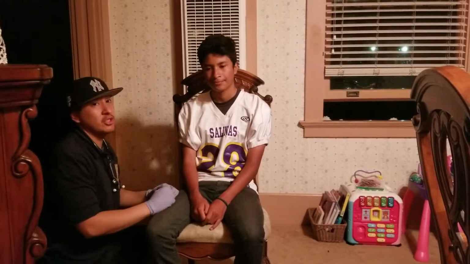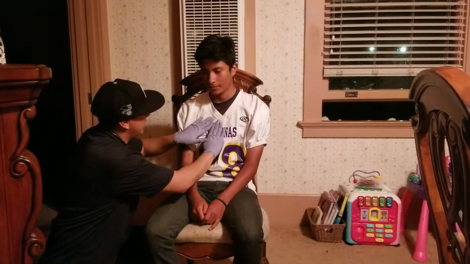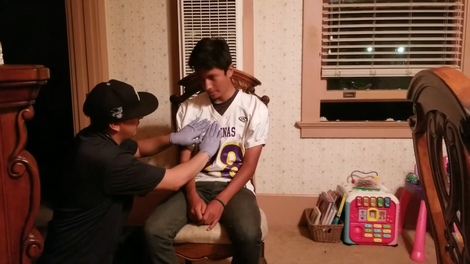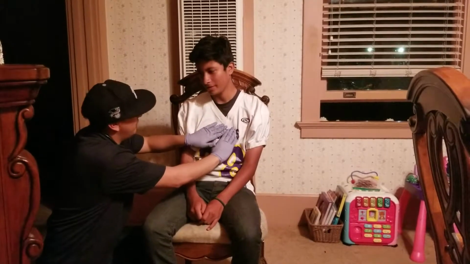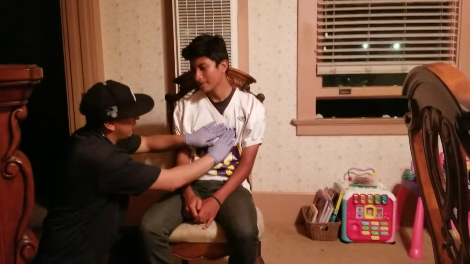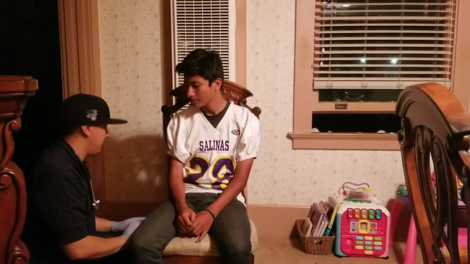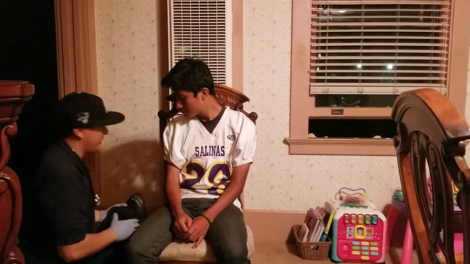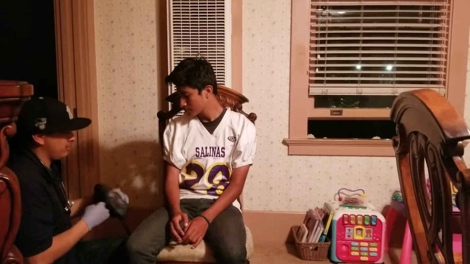Okay, so now I'm going to palpate the chest. Do you feel any pressure, any pain on this side when I feel it? Yeah, a little bit. Okay. What about here? Yeah. Does it hurt more or less? It hurts more. More, so if I press on it, does it hurt more? Yeah. Okay. So now I'm going to note that he says it hurts if I touch his chest. So now I'm going to take my patient's blood pressure.